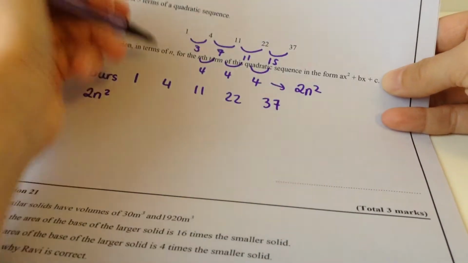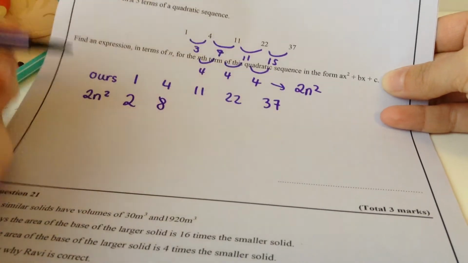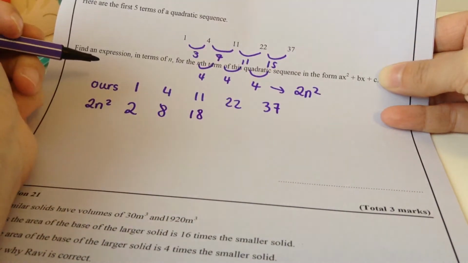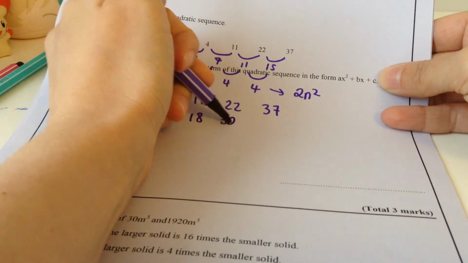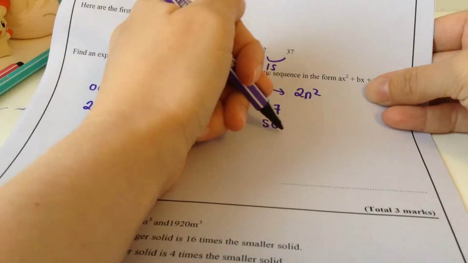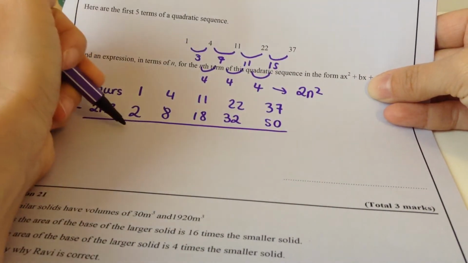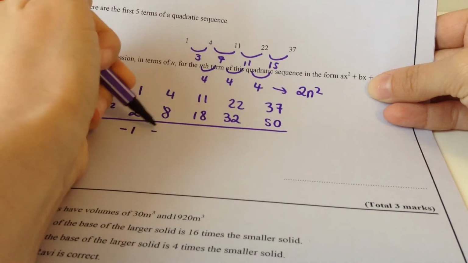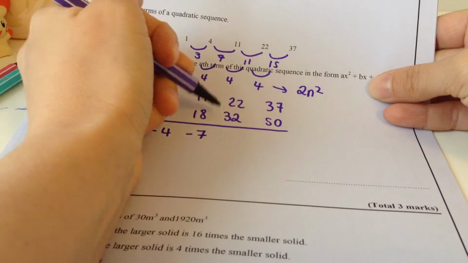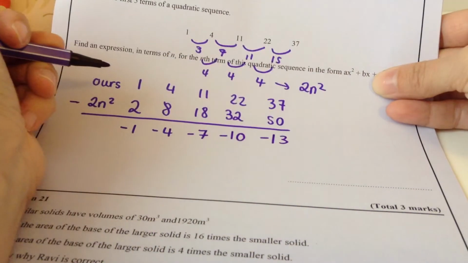1 squared is 1, times 2 is 2. 2 squared is 4, times 2 is 8. 3 squared is 9, times 2 is 18. 4 squared is 16, times 2 is 32. 5 squared is 25, times 2 is 50. And I'm going to take away to see what's left. 1 take away 2 is minus 1, 4 take away 8 is minus 4, 11 take away 18 is minus 7, that's minus 10, that's minus 13.